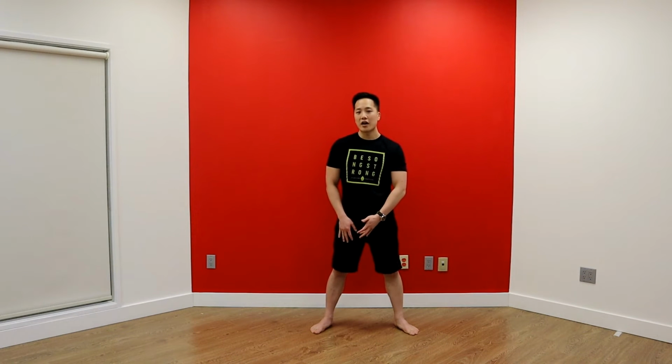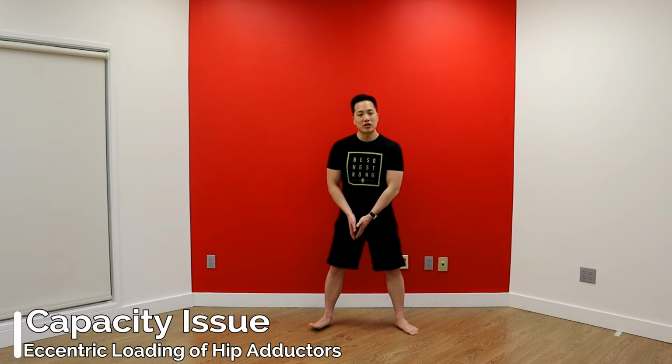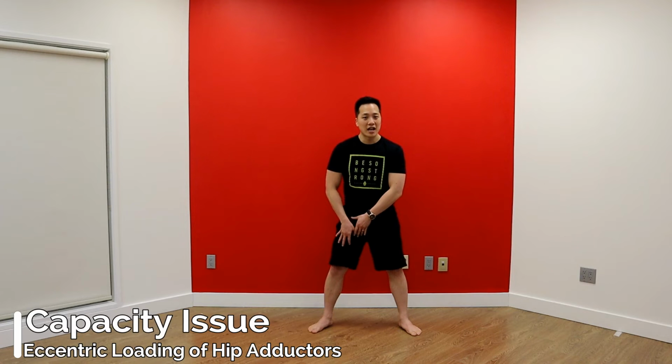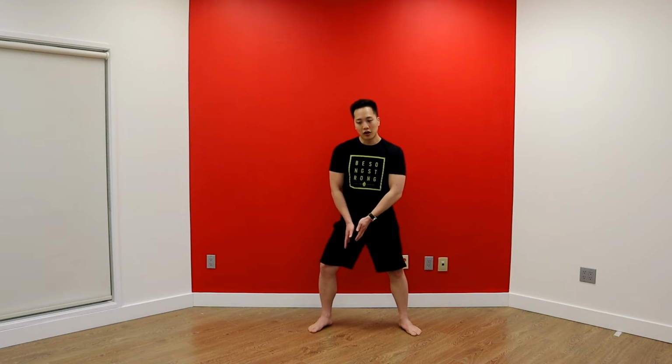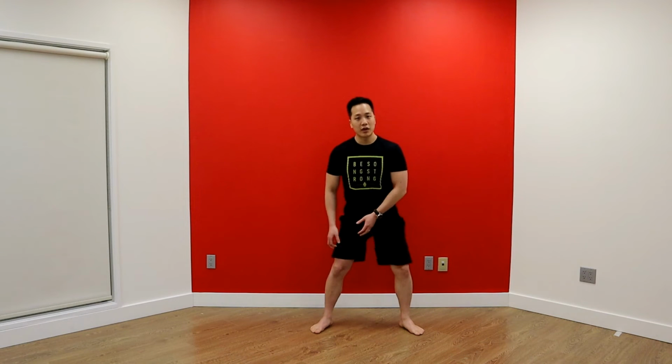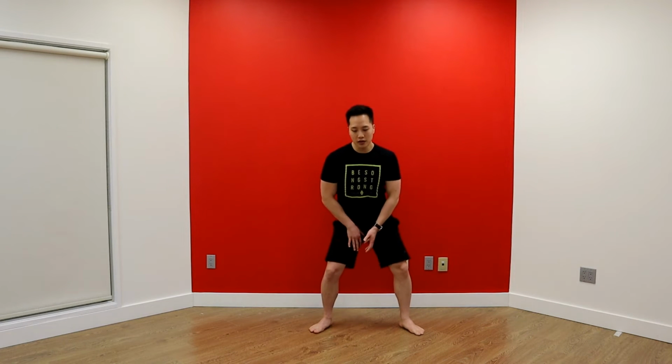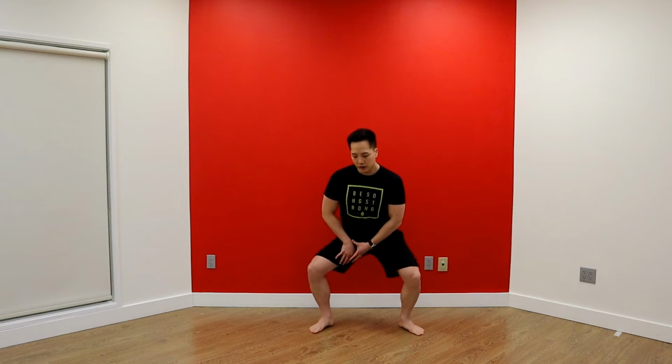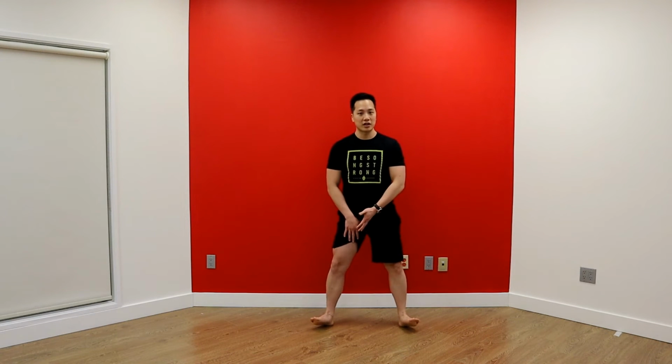This can also happen if you don't have great control or eccentric loading of your hip adductors, which is the ability to keep these hip adductors as a knee stabilizer in a longer position. So that person might just feel more comfortable activating the hip adductors here, shifting to that side, because they don't have the comfort level of keeping their leg out here in a stretched position, eccentrically loading the hip adductors.